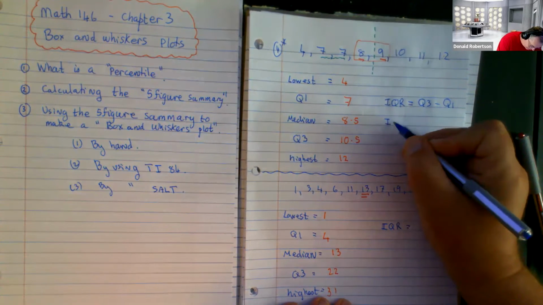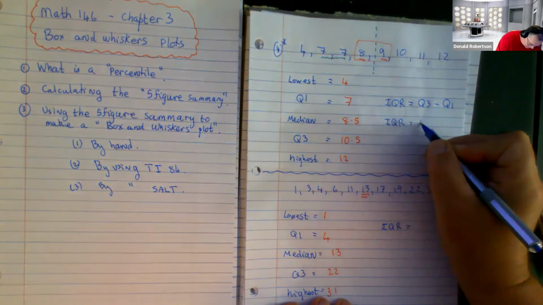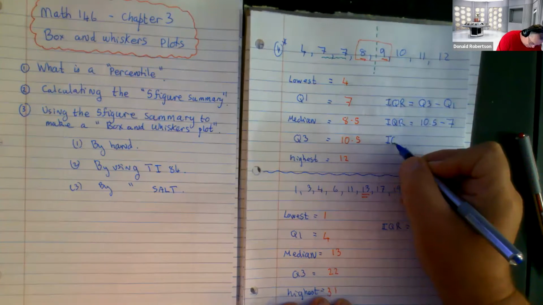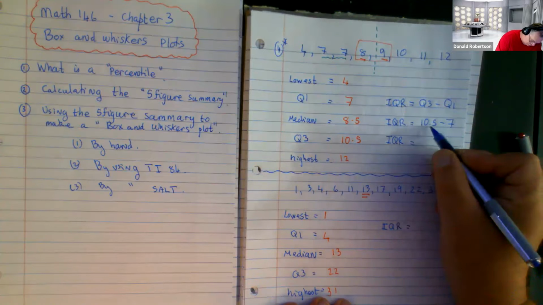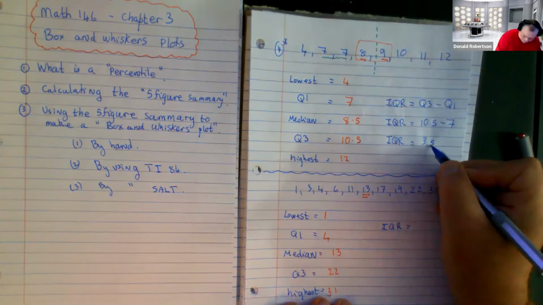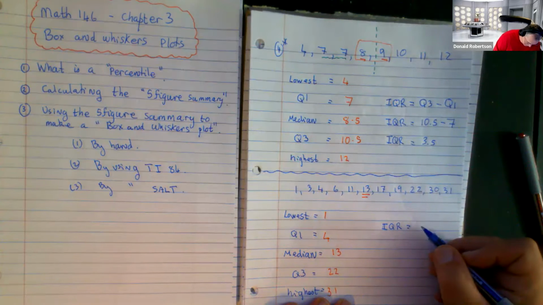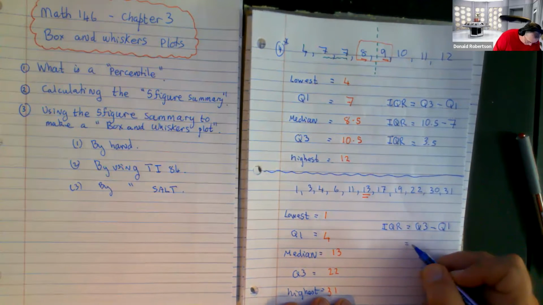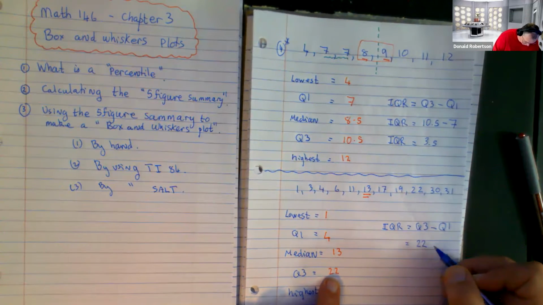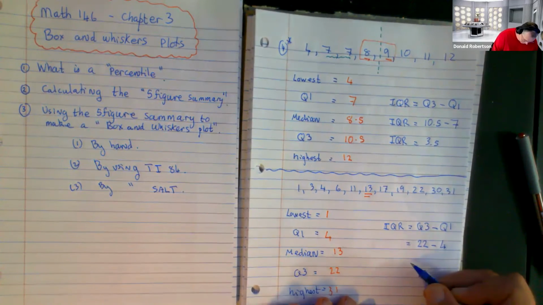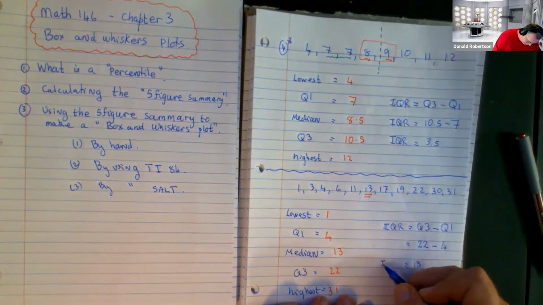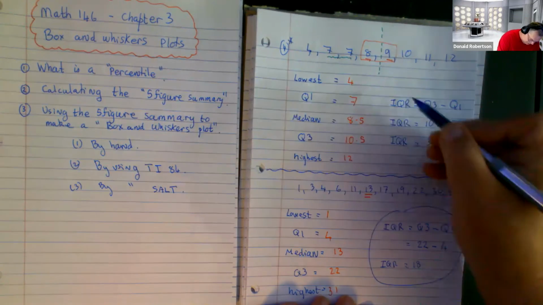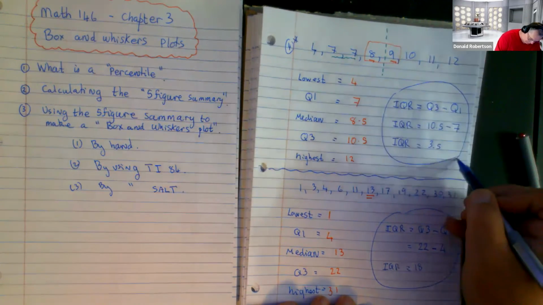So in this question, the interquartile range would be 10.5 take away 7. The interquartile range is 3.5. In this one, the interquartile range is Q3 take away Q1, which is a score of 22, take away a score of 4, and that is 18. So in this question, the interquartile range would be 18, and here it would be 3.